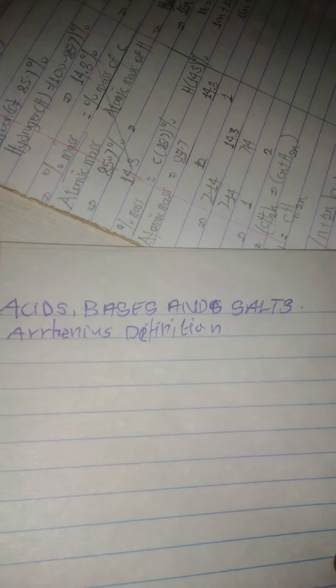Okay, today we are going to focus on acids, bases, and salts. For acids and bases, we have various definitions: the Arrhenius definition, the Bronsted-Lowry definition, and the Lewis concepts. First of all, we are going to look at the Arrhenius definition of acid and base.